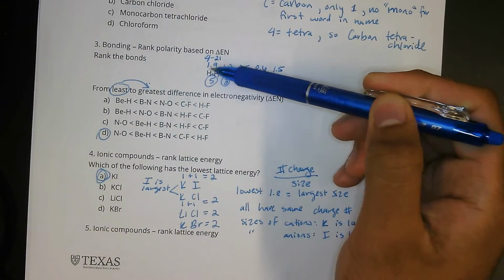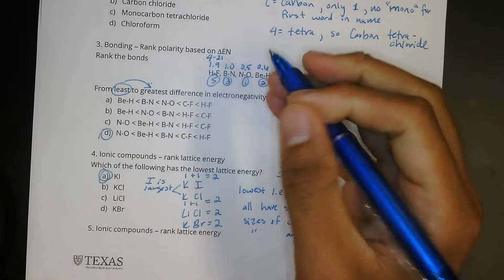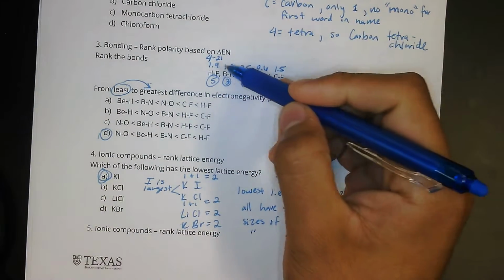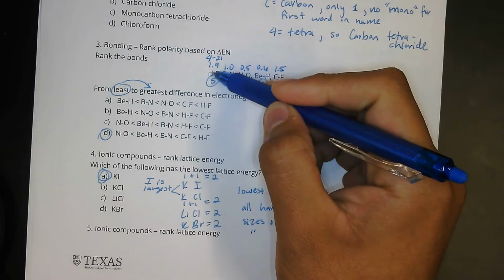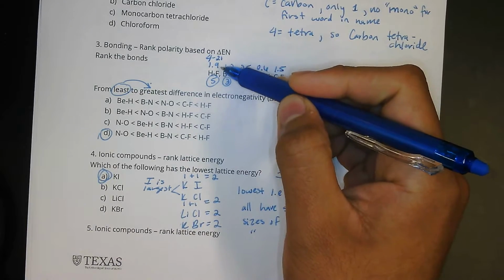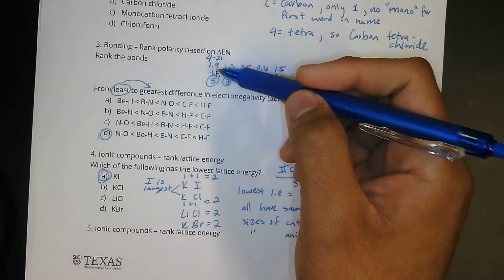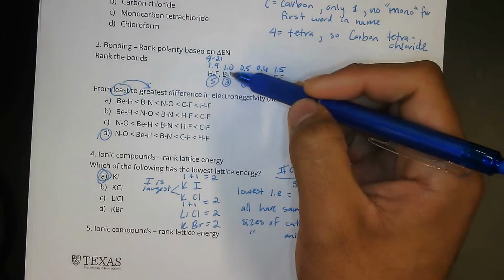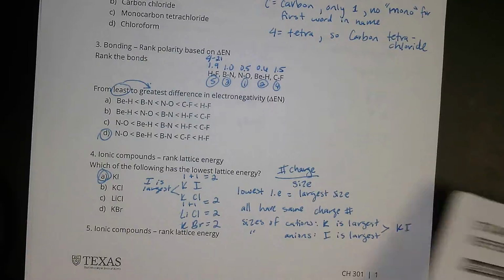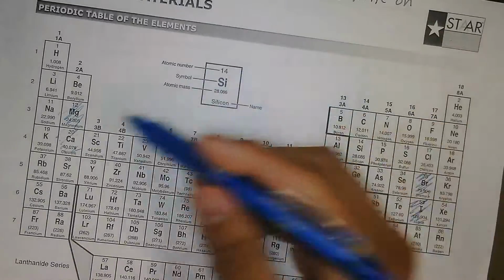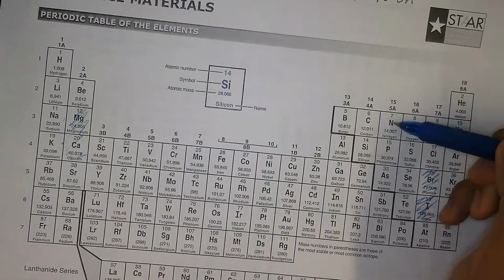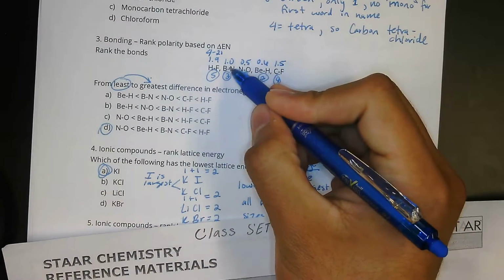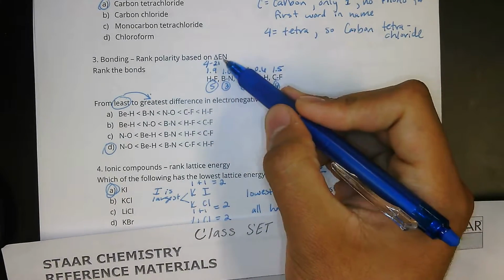So here I just went ahead and assigned the values. So you have hydrogen is 2.1, and then fluorine would be a 4. So you have 4 minus 2.1, which gives you 1.9. Between boron and nitrogen, boron would be 2, nitrogen would be 3, so that would be an electronegativity difference of 1.